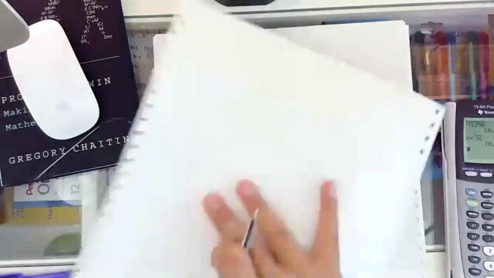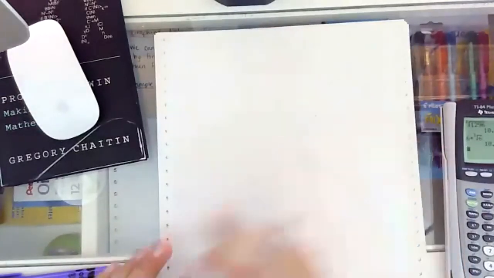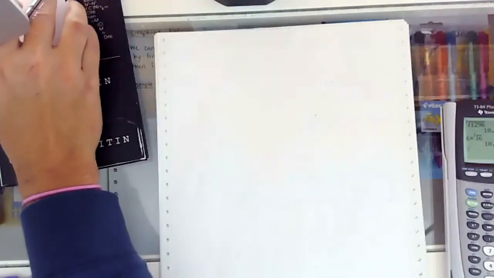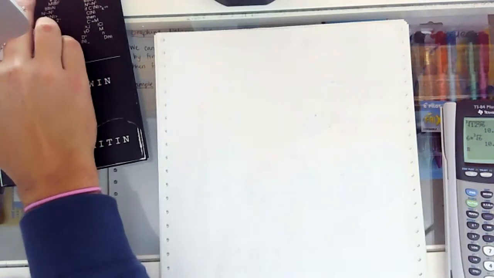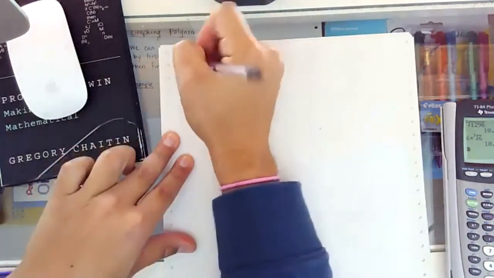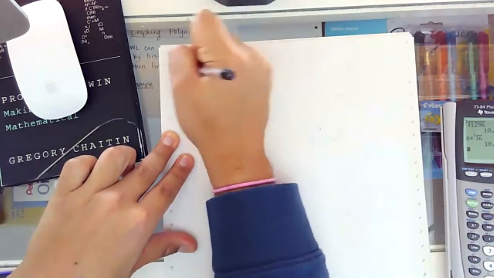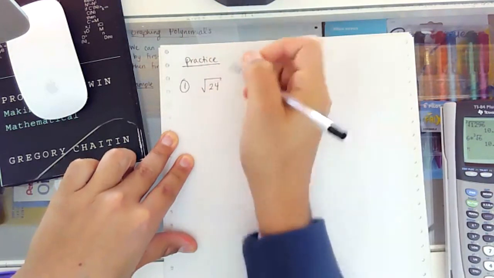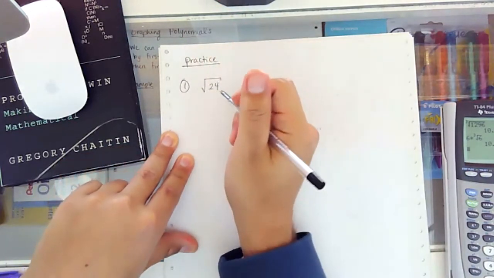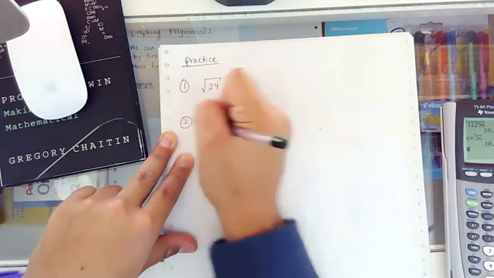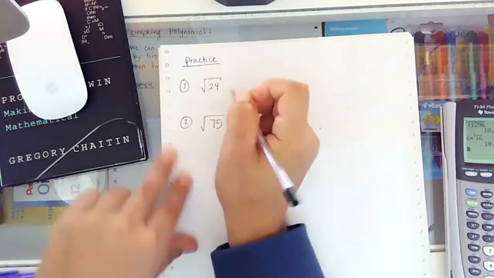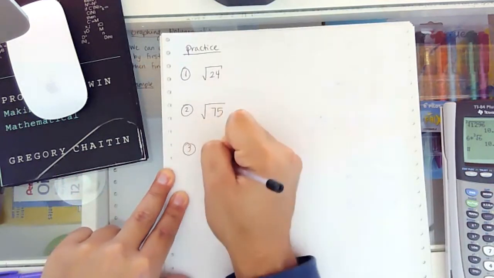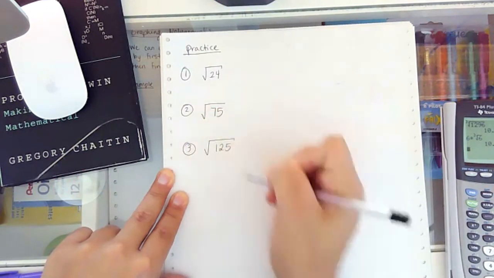Okay. Let me give you guys some practice problems. Cube root of 24. I'm sorry, square root of 24. Square root of 75. Square root of 125.